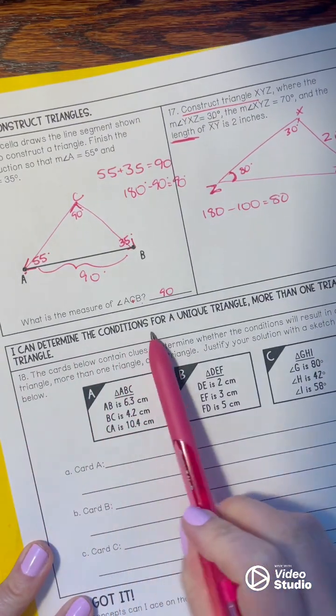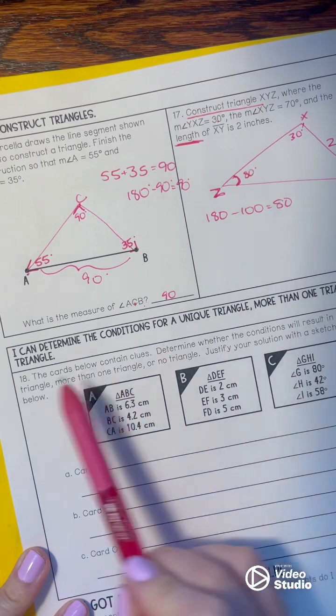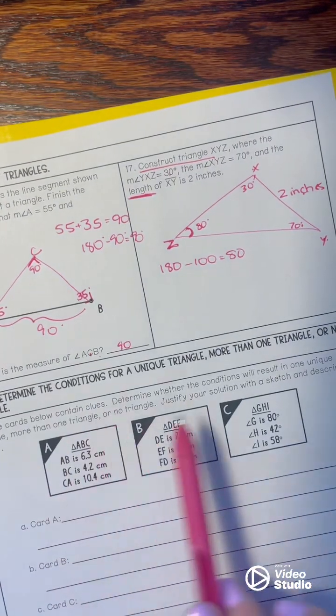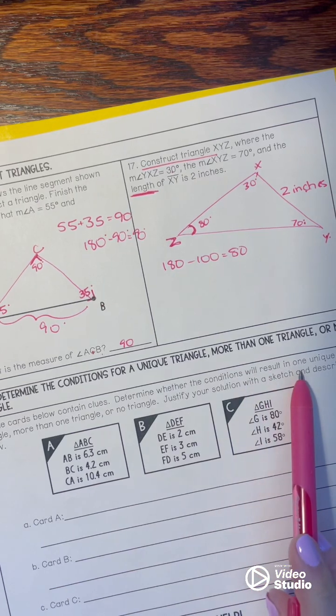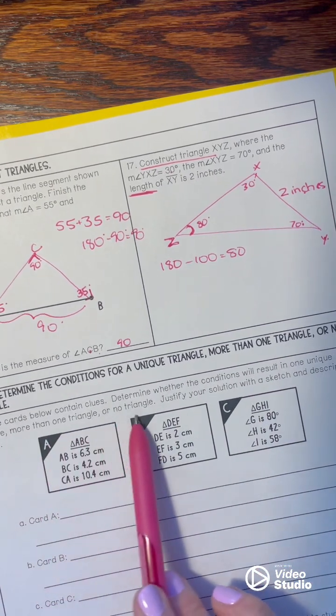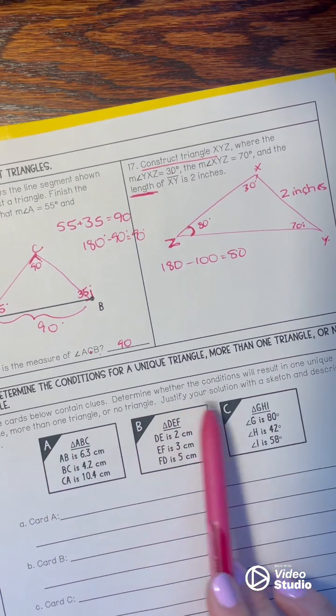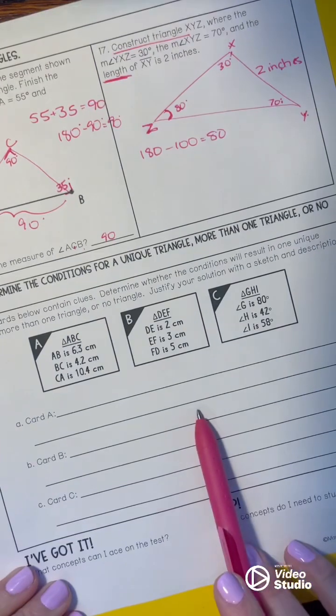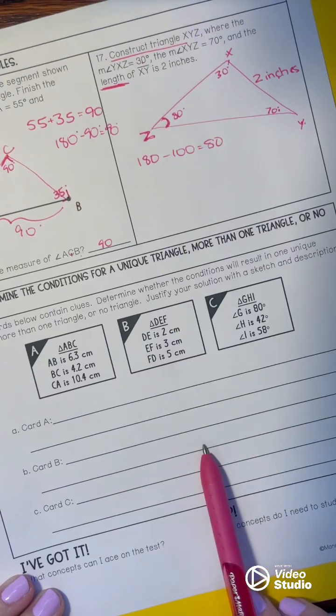So the last portion, get excited. I can determine the conditions for a unique triangle, more than one triangle, or no triangle. It says the cards below contain clues. Determine whether the conditions will result in one unique triangle, more than one triangle, or no triangle. Justify your solution with a sketch and description below. We don't have room for a sketch, but we're just going to write it out.